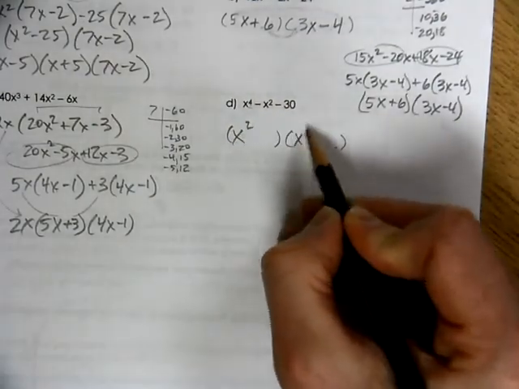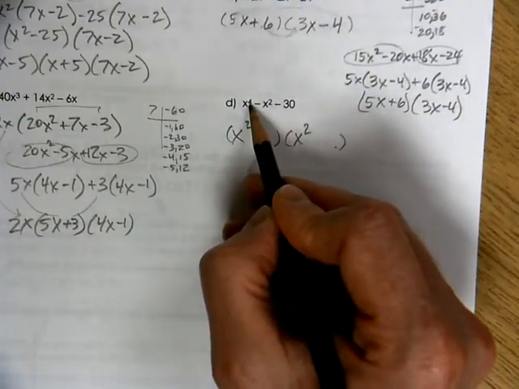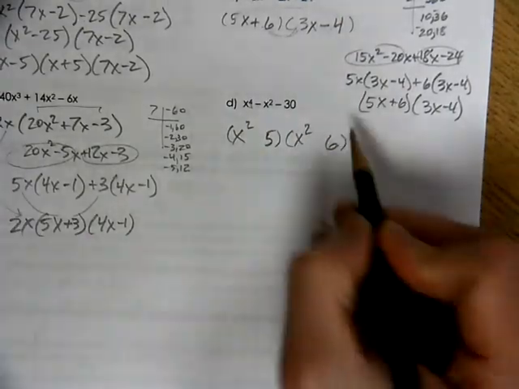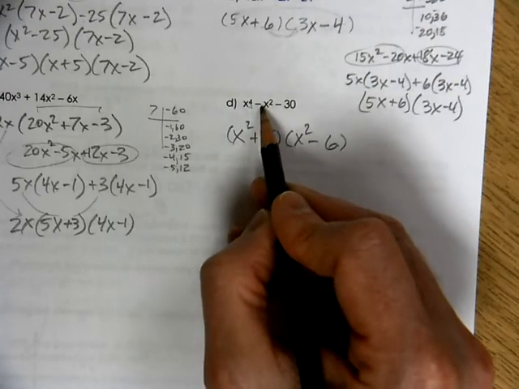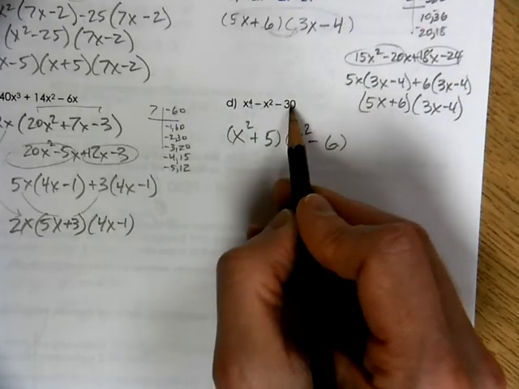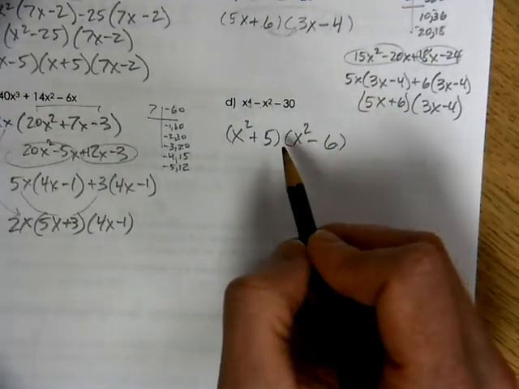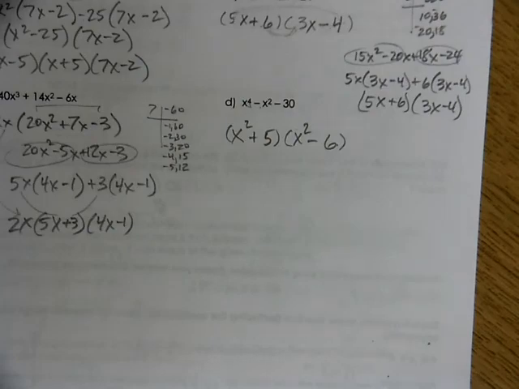So x squared times x squared, they multiply together to give us x to the 4th. 6 and 5 are 1 apart from each other, so negative 6 and a positive 1 would give us negative 1 when added and negative 30 when multiplied. Neither of those are difference of two squares, so we factored it. Good luck.